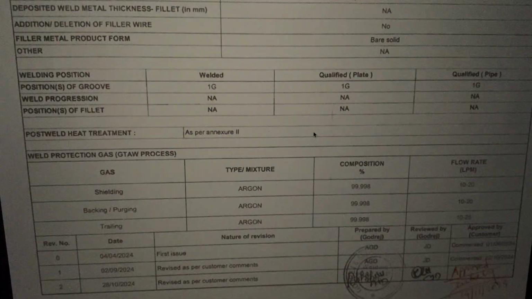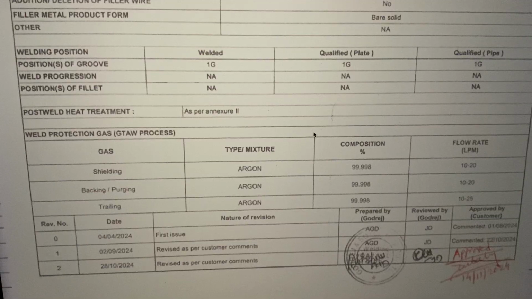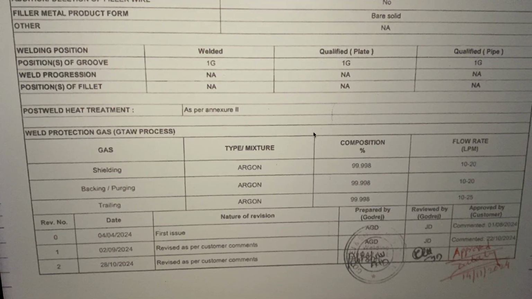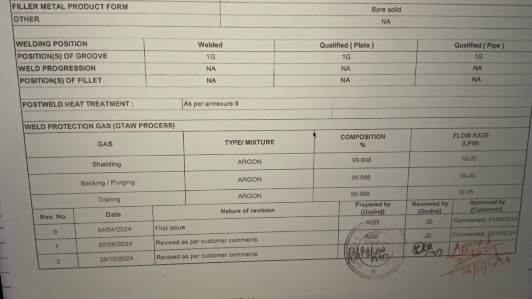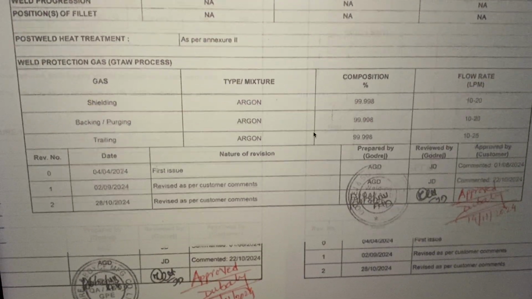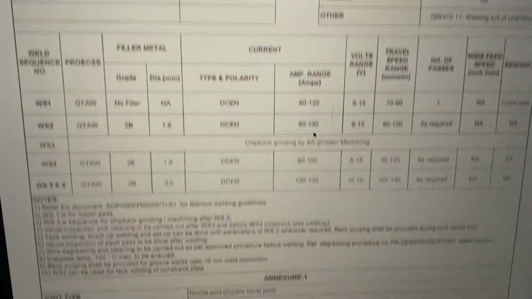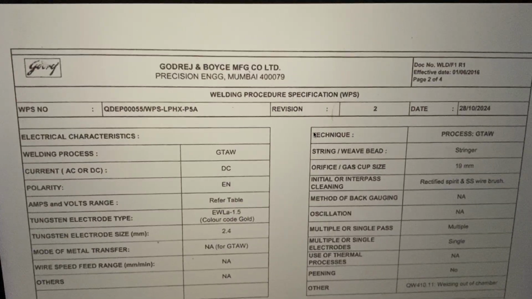Now, like any other document, this document also requires approval, this document requires review, this document requires revision dates and why that revision has been done. So I think in this last 35 minutes we have covered the first sheet of our WPS. We will take a small pause and then go on to the second sheet of the WPS.